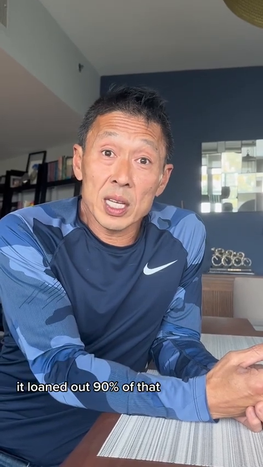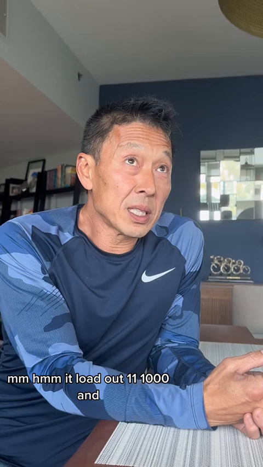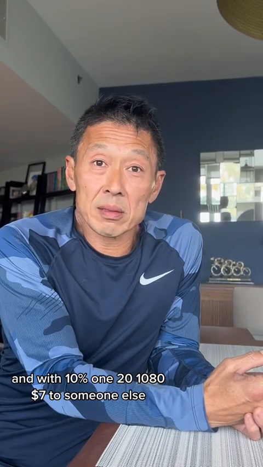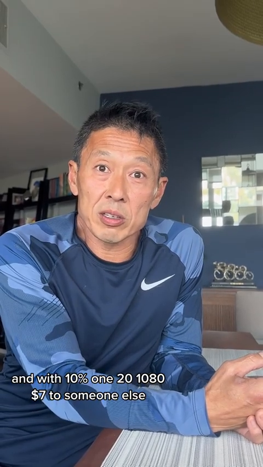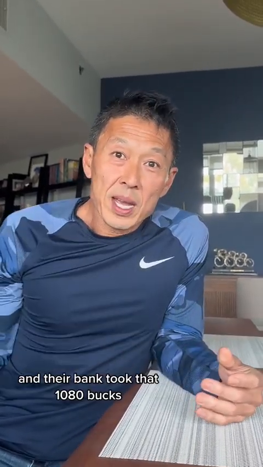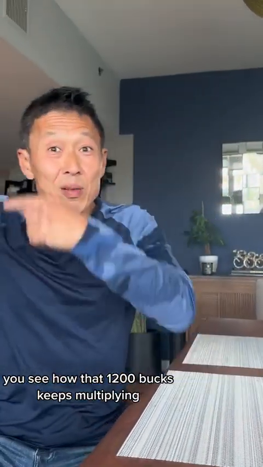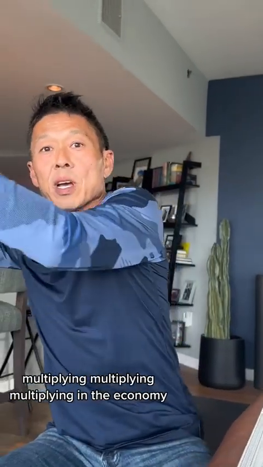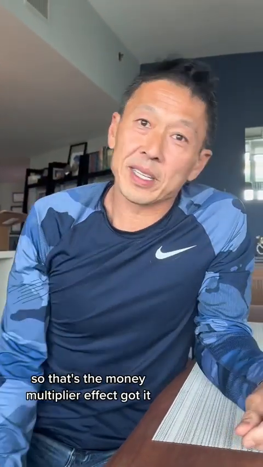So that bank took your $1,200 worth of deposits, and what did it do with it? It loaned out 90% of that, $1,080, to someone else. And someone else took that $1,080, deposited it in their bank, and their bank took that $1,080 and lent out 90% of that. You see how that $1,200 keeps multiplying in the economy? So that's the money multiplier effect. Got it.